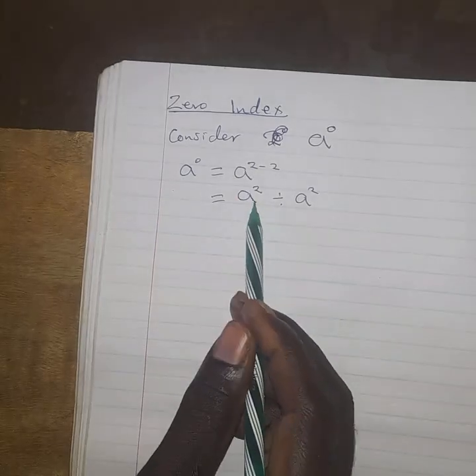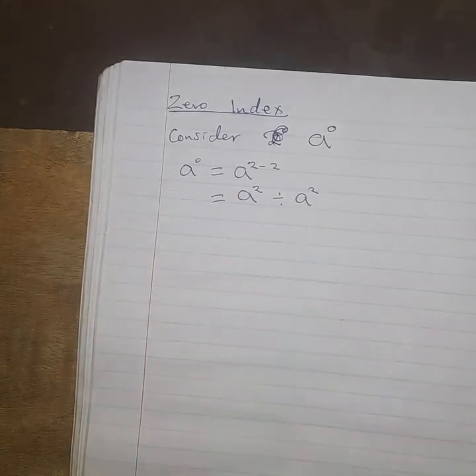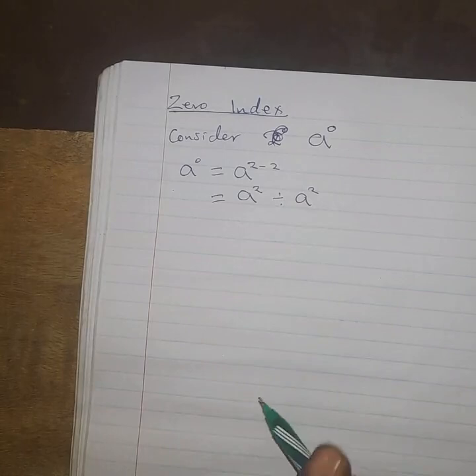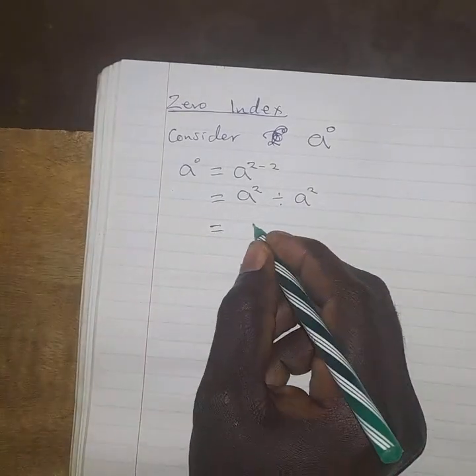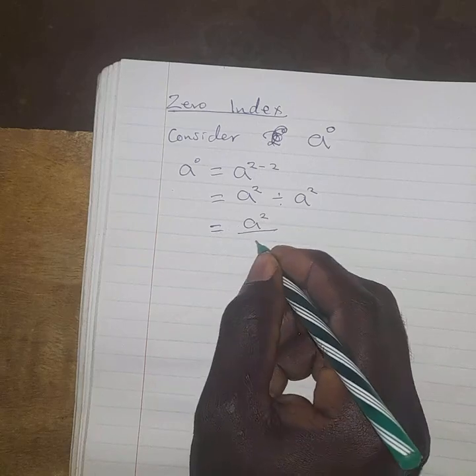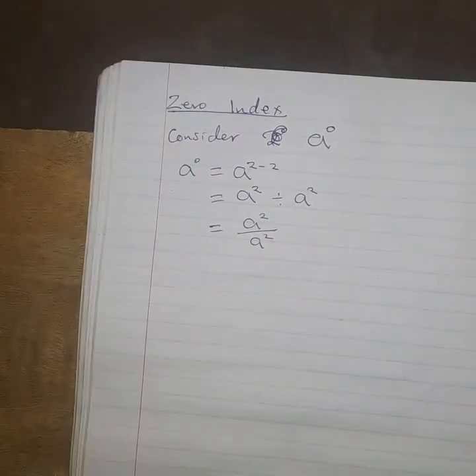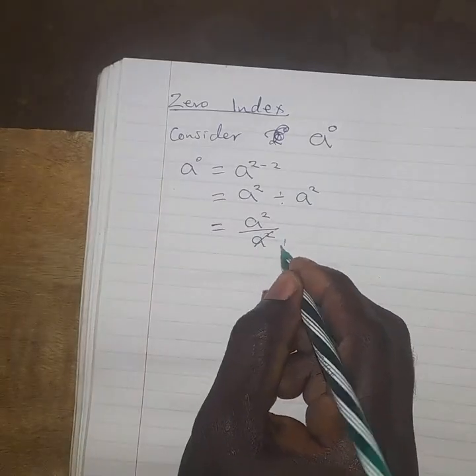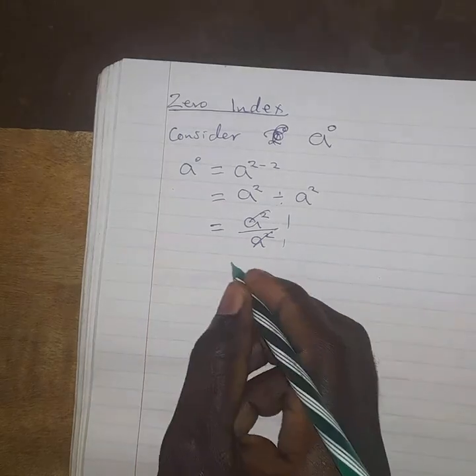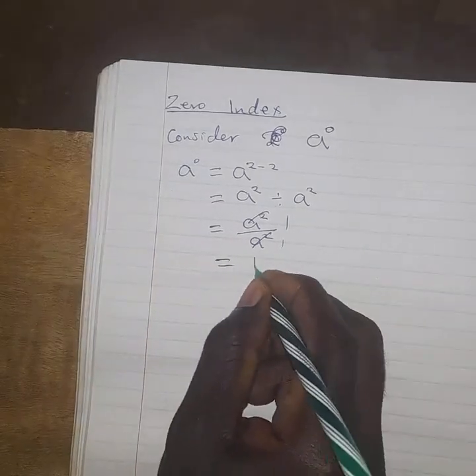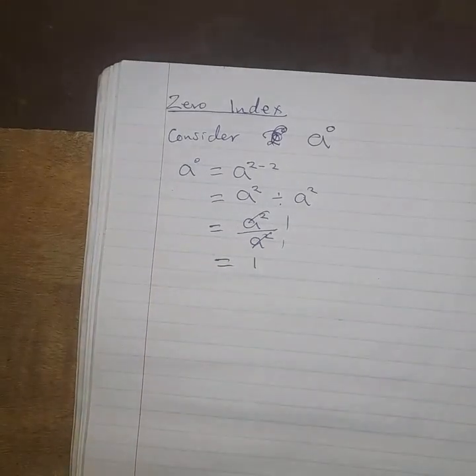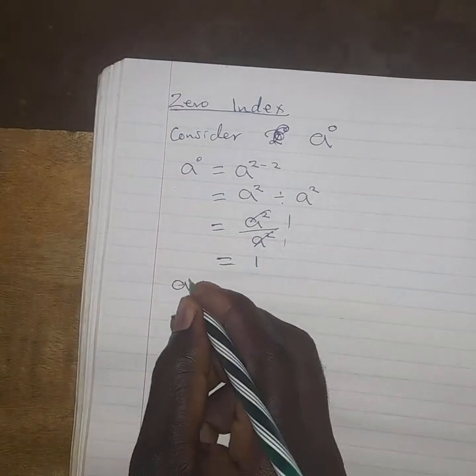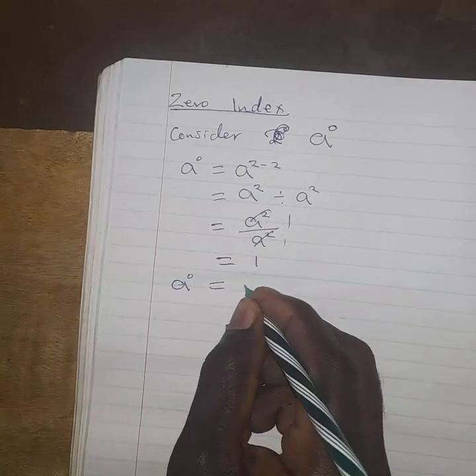So this means a raised to power 2 all over a raised to power 2. What is a raised to power 2 over a raised to power 2? It will cancel out to 1. So this one is equivalent to 1. Therefore, a raised to power 0 is the same as 1.